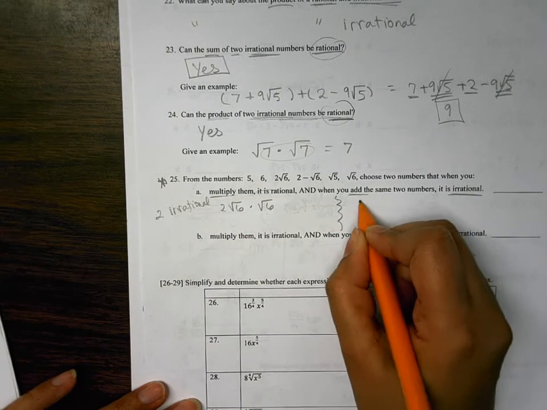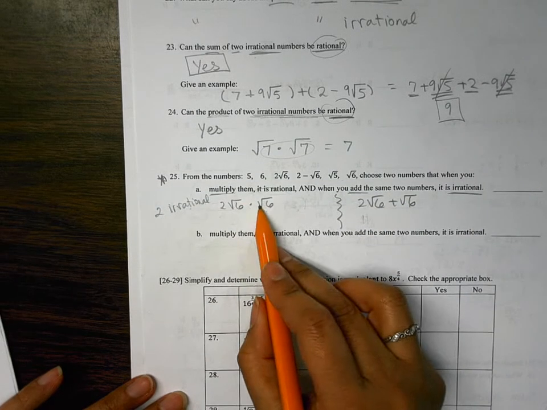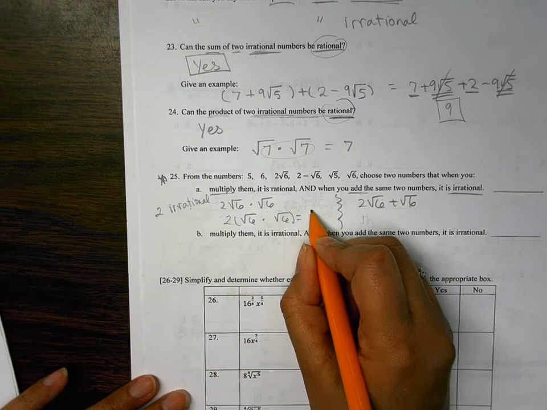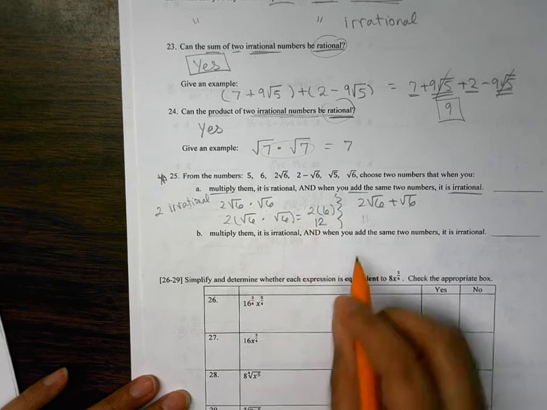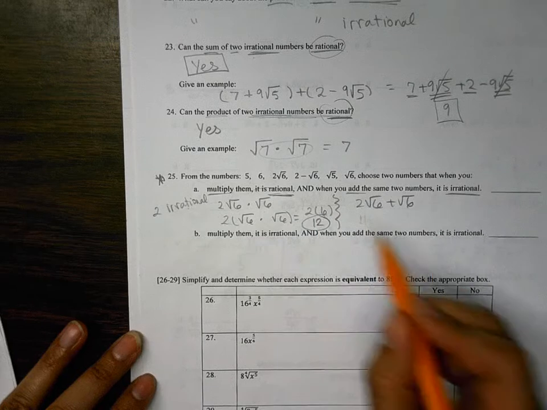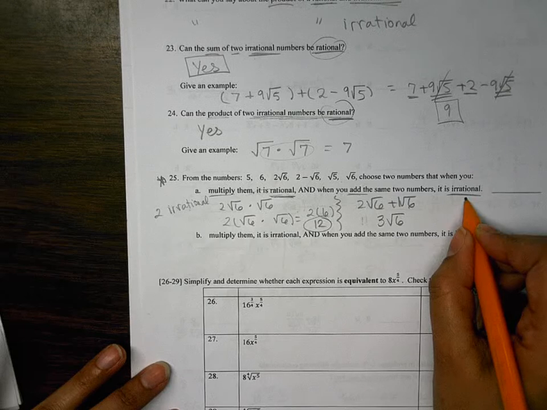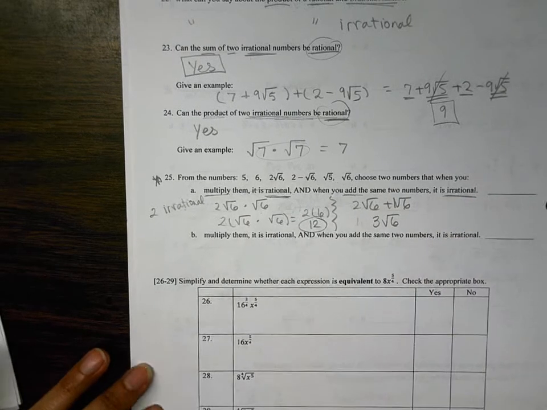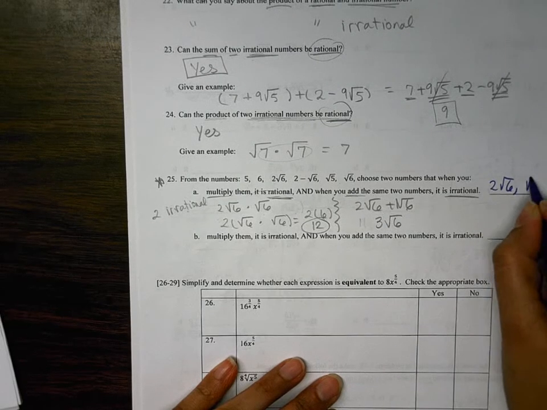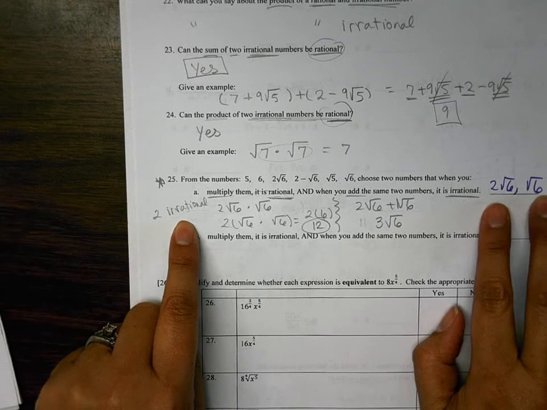Yes. 2 root 6 and root 6. 2 root 6 times root 6. And over here, we're going to try 2 root 6 plus root 6. Let's check if that works. What's 2 times 1? And what's root 6 times root 6? 6. So 2 times 6 is 12, and is that rational the way we want it to be? Yes. All right, what's 2 root 6 plus 1 root 6? And is that irrational? Yep. So did it work? Yes, so that was 2 root 6 comma root 6.